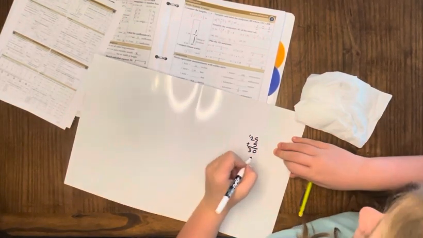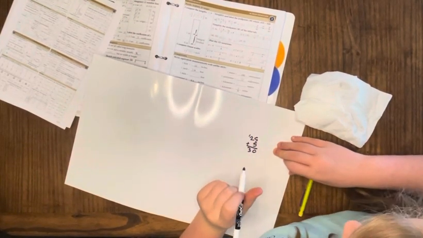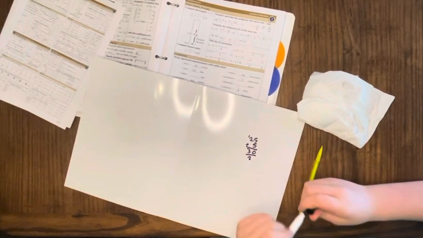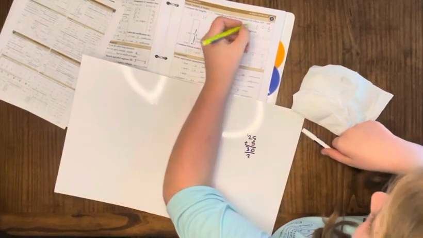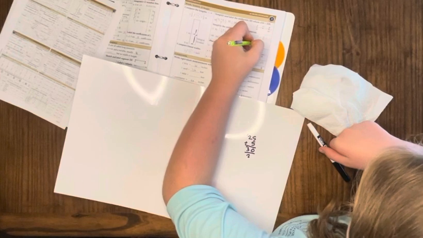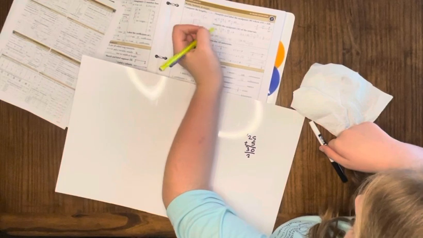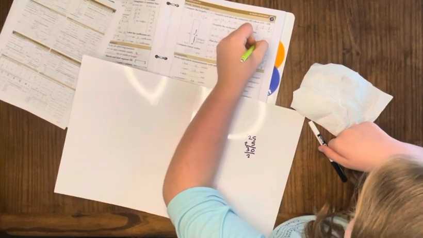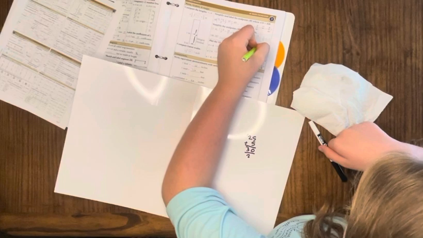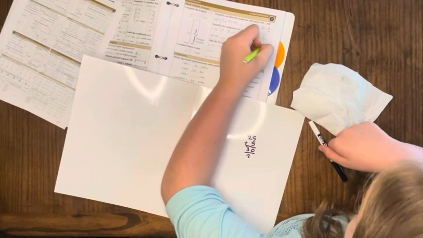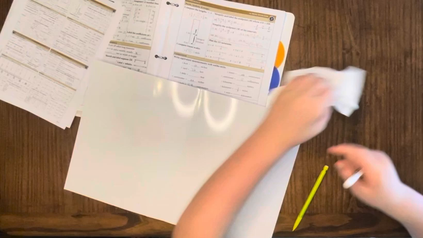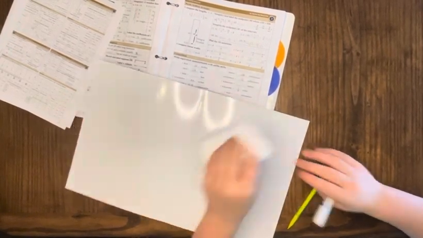10 times 3 would be 30, so over 2. So we would do 25 plus 5 over 2 equals 30 over 2, which equals 15. Mom, I'm ready when you're ready.